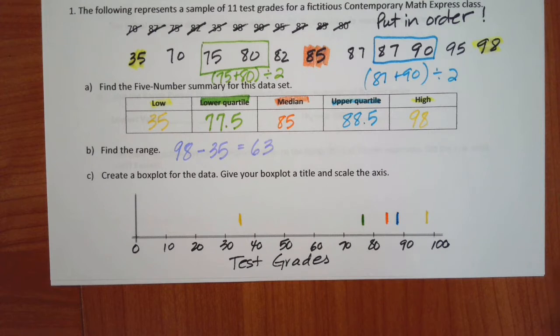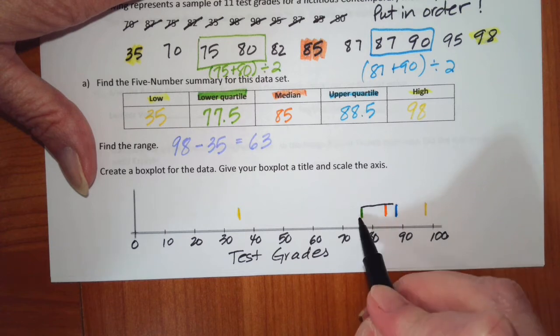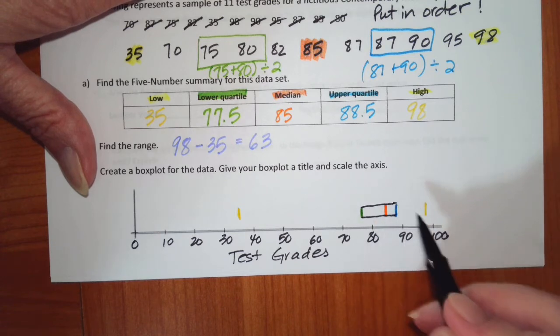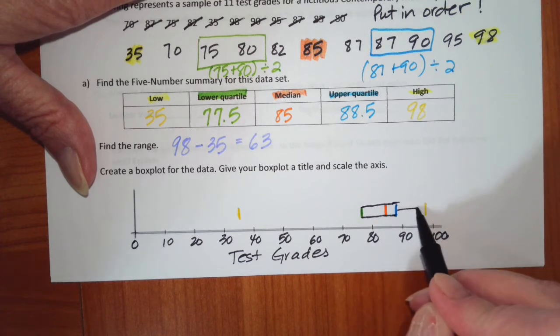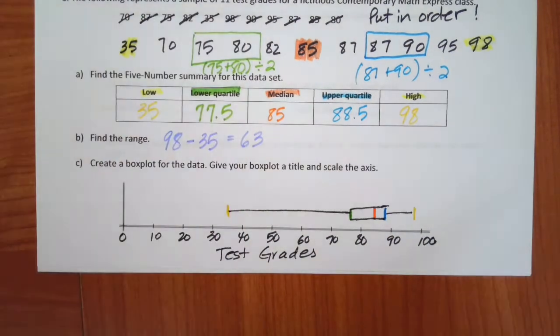Okay, so the easiest way to do it to me is to draw this. These in the middle are going to form your box, and then the outside here are going to be your whiskers.